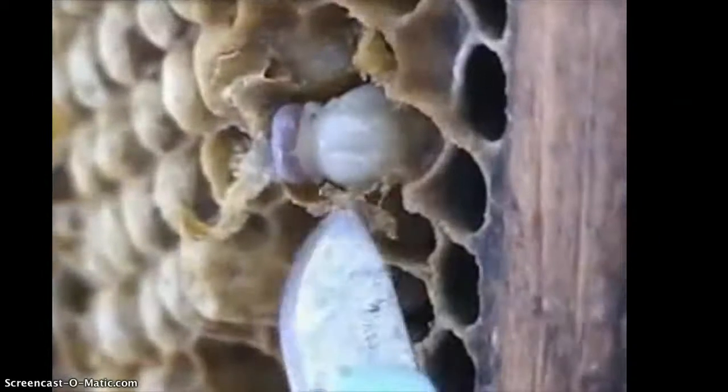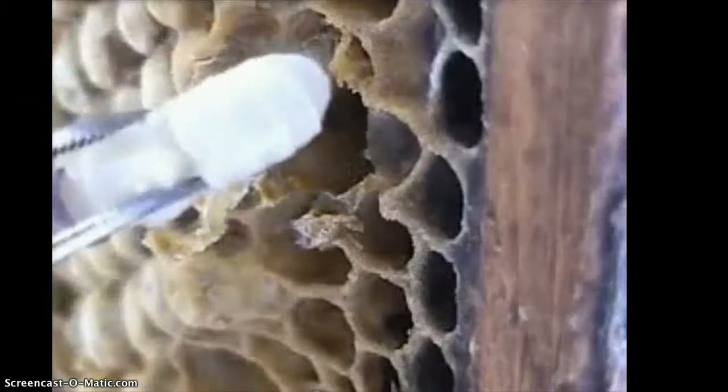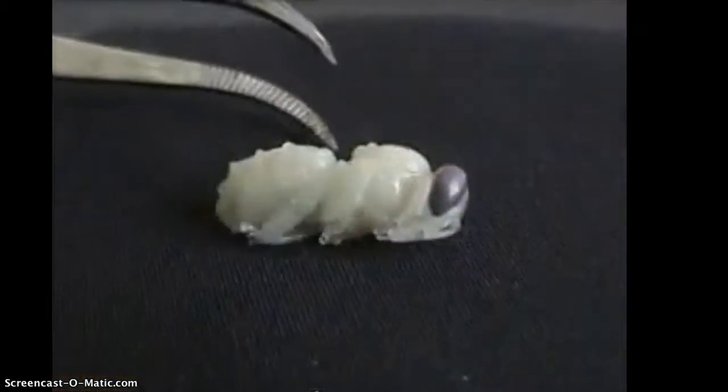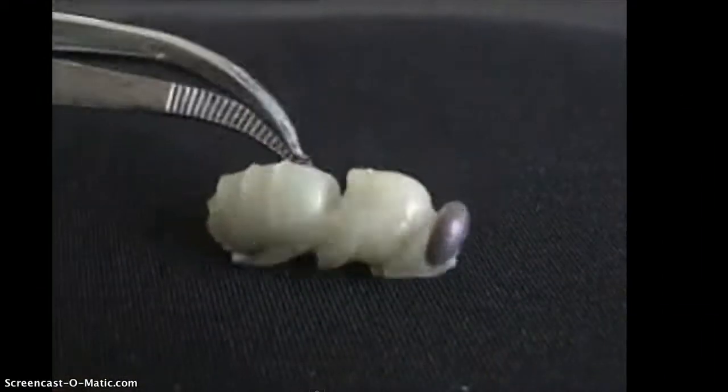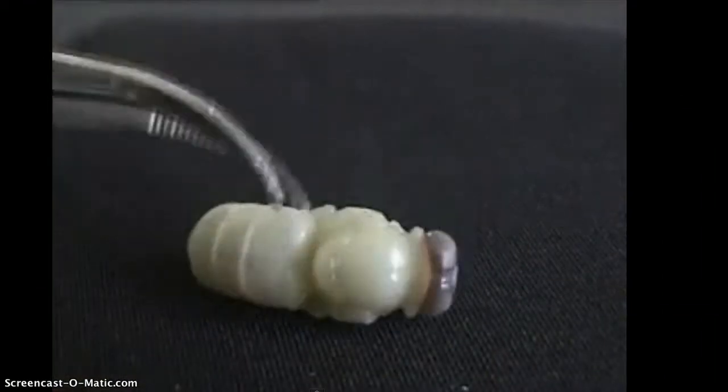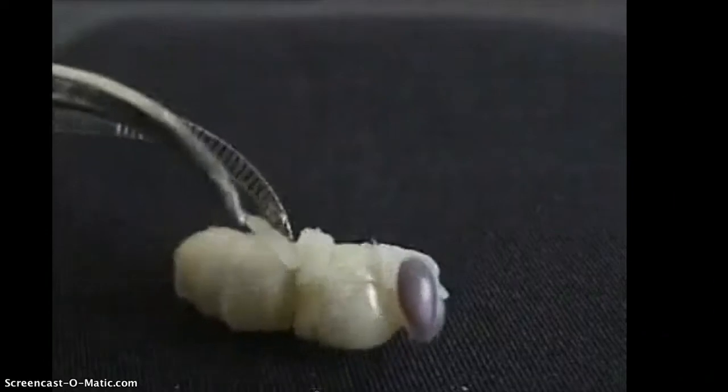This is a sealed drone cell. I'll remove the cap so we can inspect the pupa. As you can see, this pupa is developing eyes, antennae, tongue, and legs.